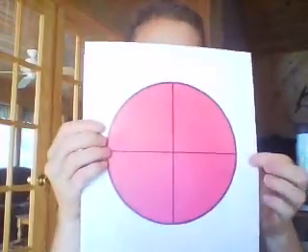Let's review some important things we learned today about fractions. The first thing is that fractions are pieces or parts of a whole. The second important thing is that when dealing with fractions, all parts must be equal in size, like this. And finally, when we write fractions, we use 2 numbers and a line. The top number, or numerator, is the number of pieces we have over the denominator, which is the total number of pieces in all.